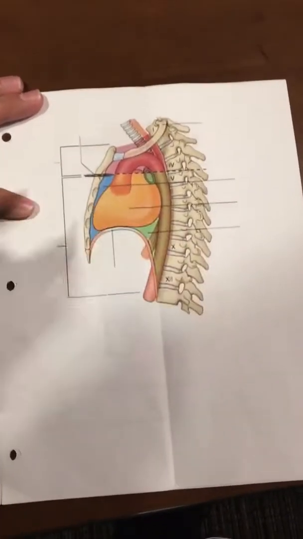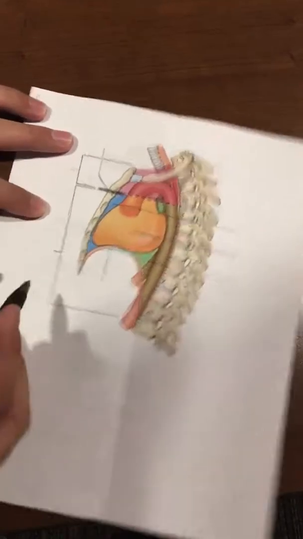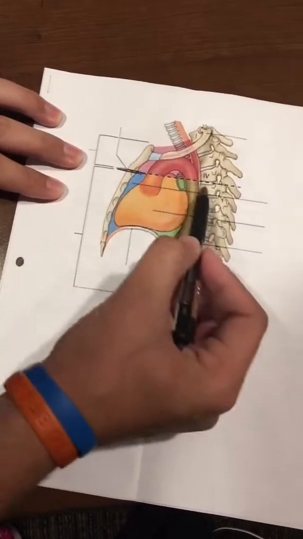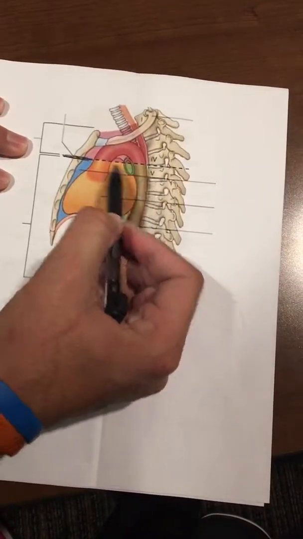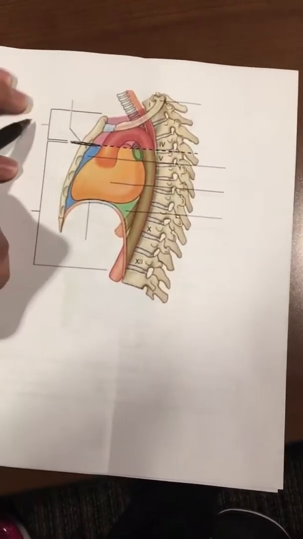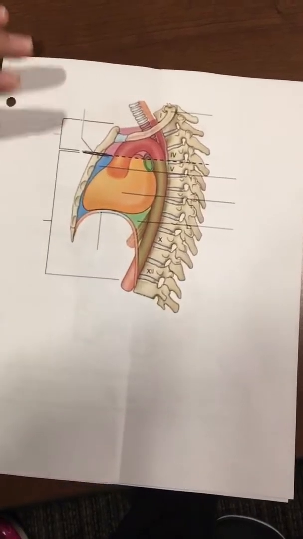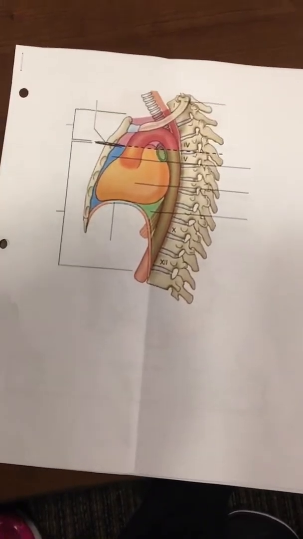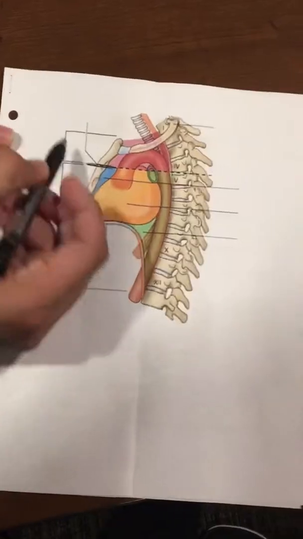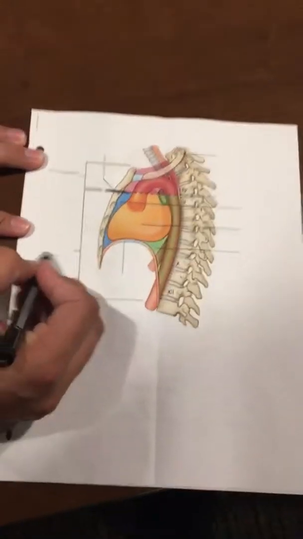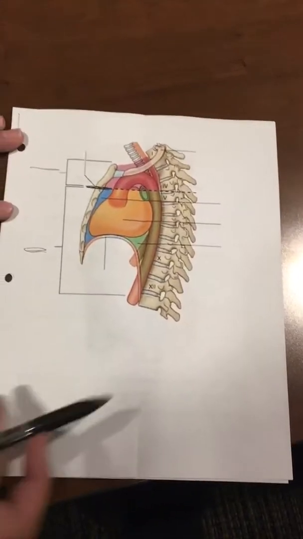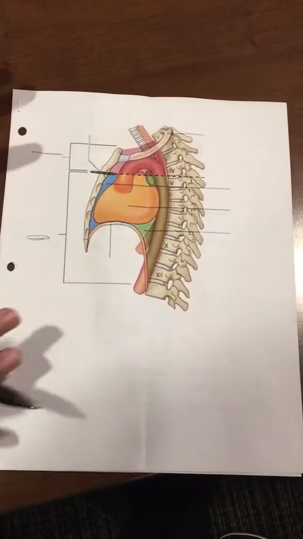What's going on right here? Sternal angle. That's the sternal angle, and that's about the T4, T5 level on the vertebrae. That's the division point between the superior and the inferior parts of the mediastinum. So we have superior and inferior, right? Those are the two main divisions.